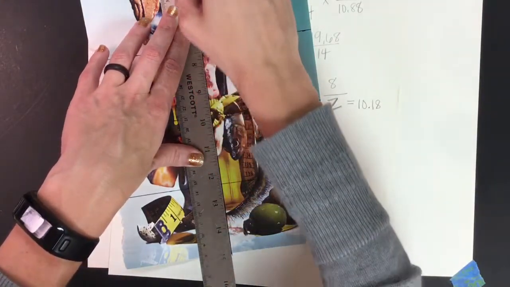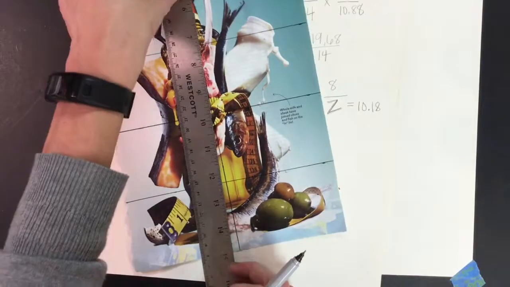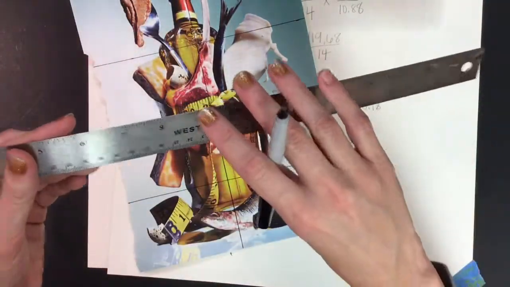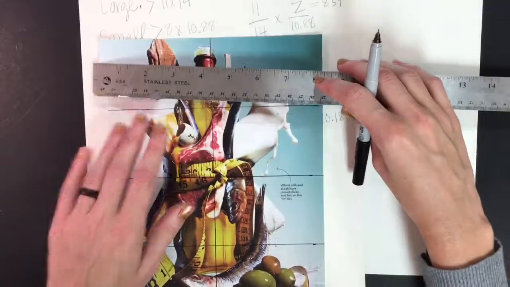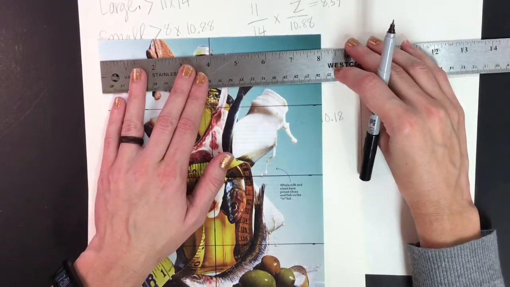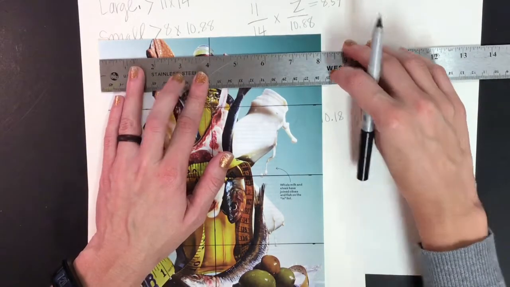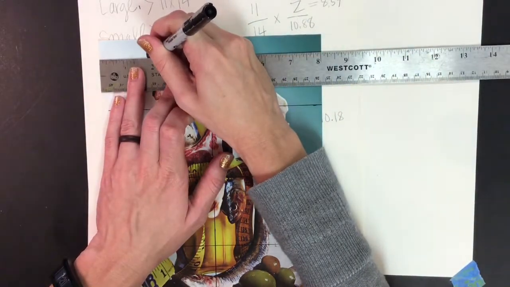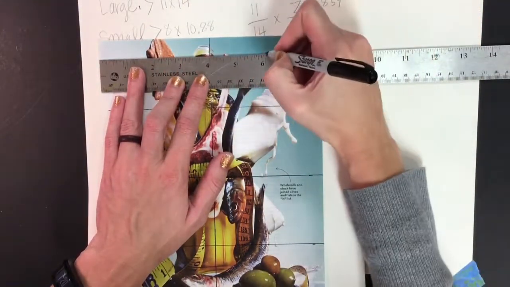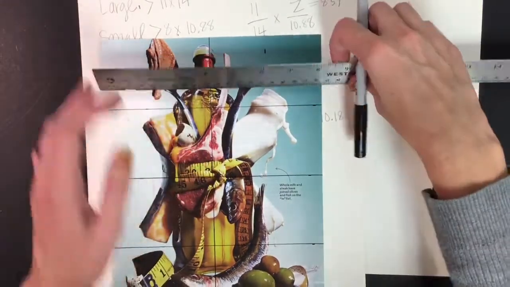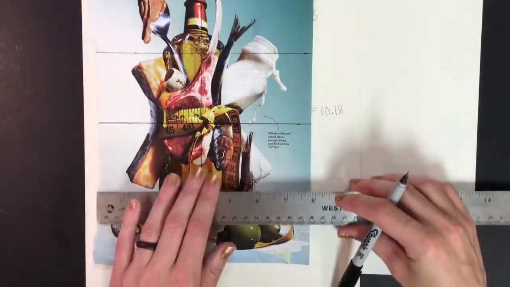Also, your pictures will be grayscale, printed off of my printer, because these drawings are going to be black and white.